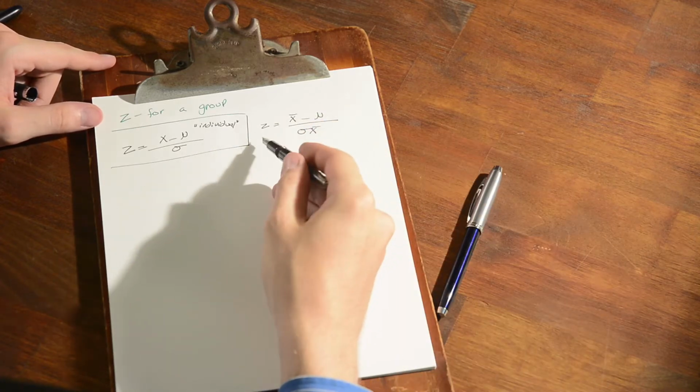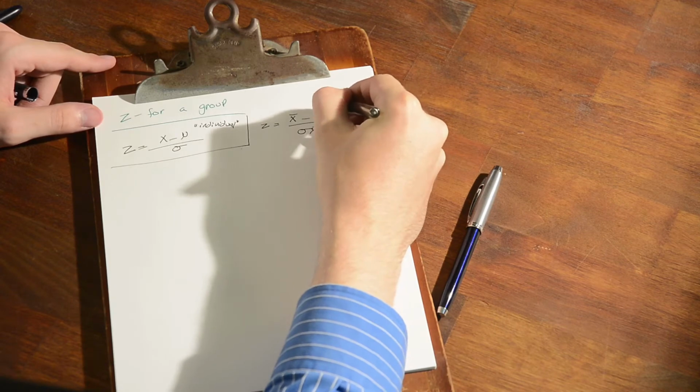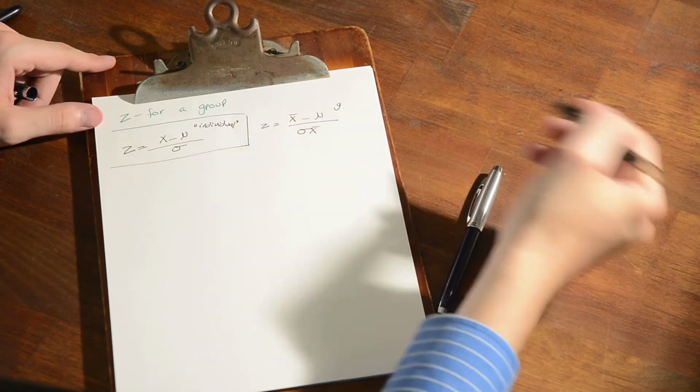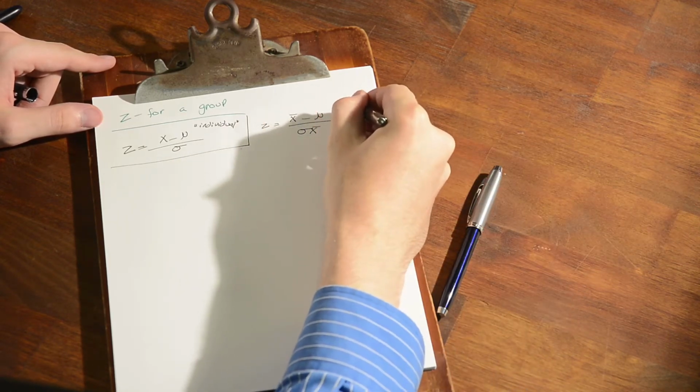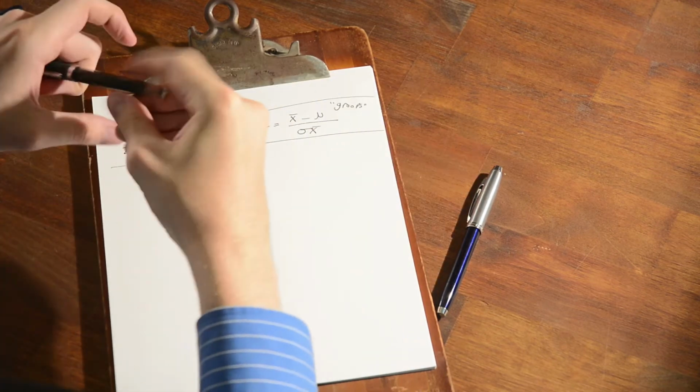So before we can calculate the z-score for groups, we need to look at how to calculate this standard error of the mean.